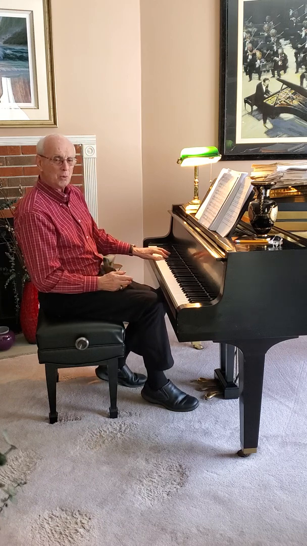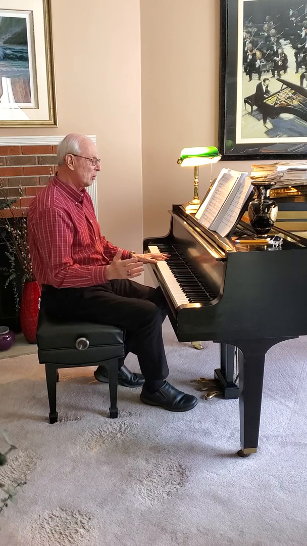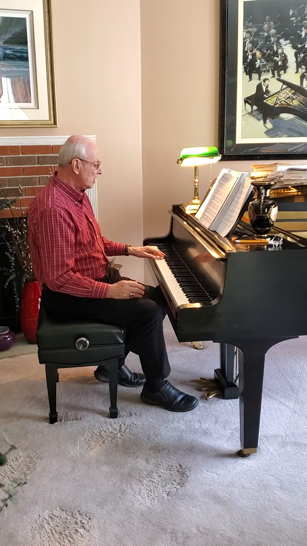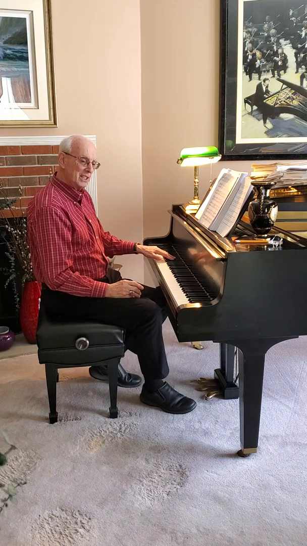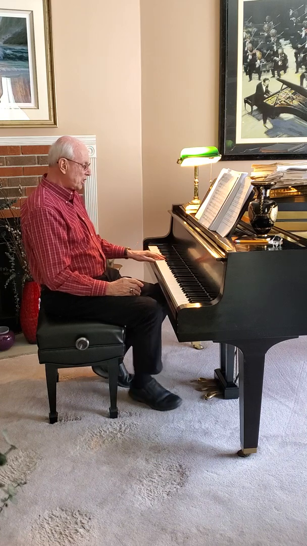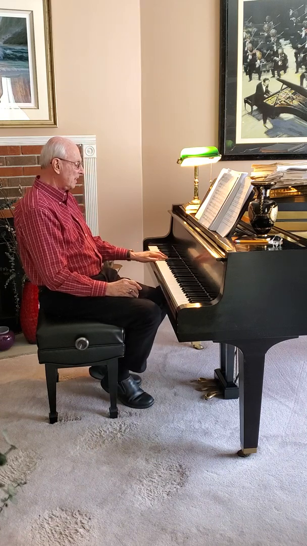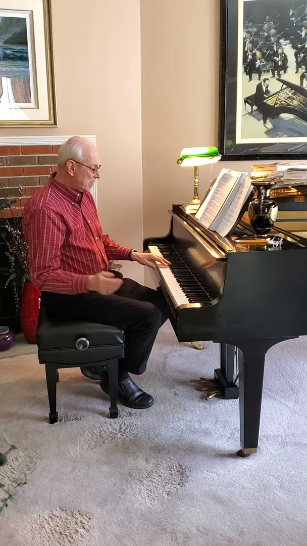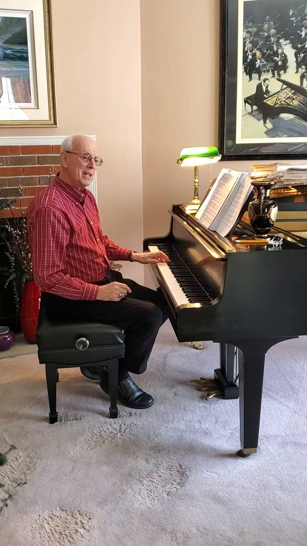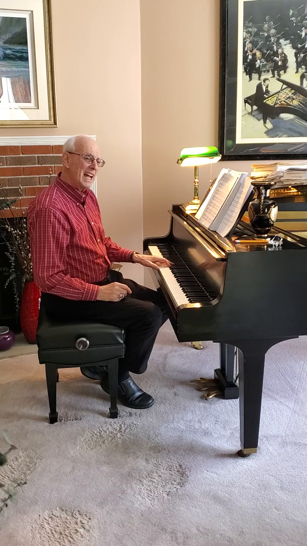So, left hand, same thing. 5, 4, 3, 2, 1, 3, 2, 1. Same as always. So these are flat, these are flat. A is flat, B is flat, D is flat, E is flat. So the setup is this. Then you cross the 3, just like C major. D major, E major, F major.